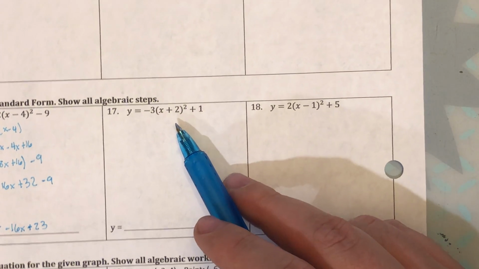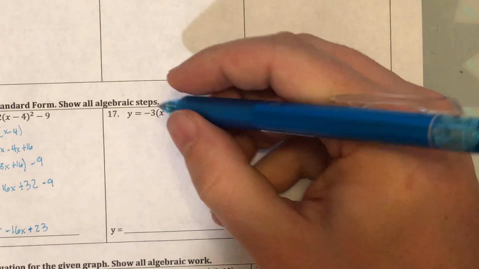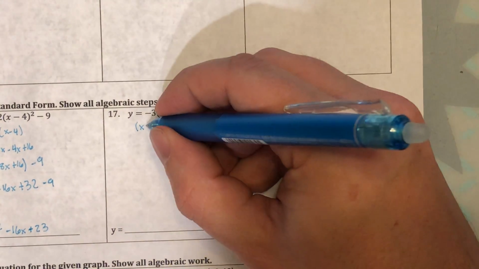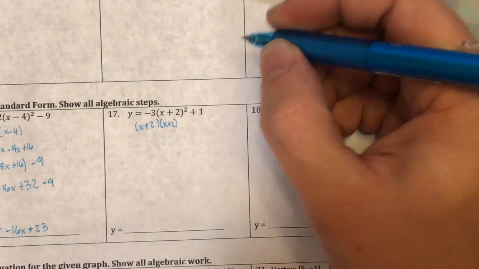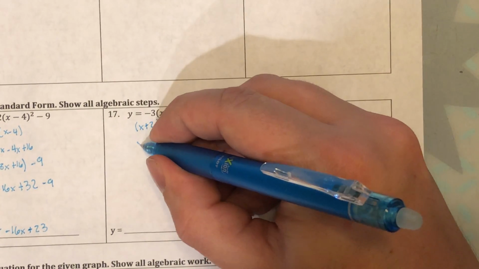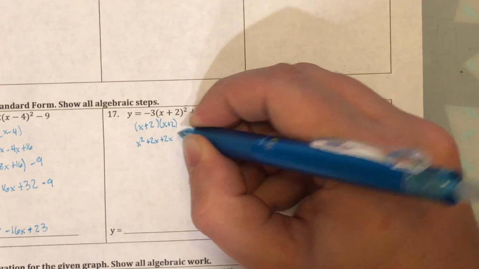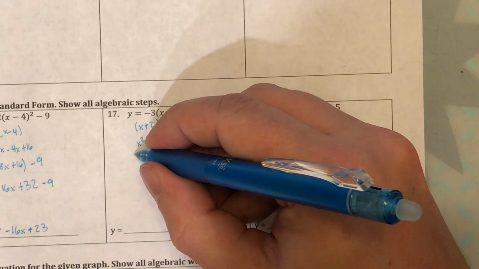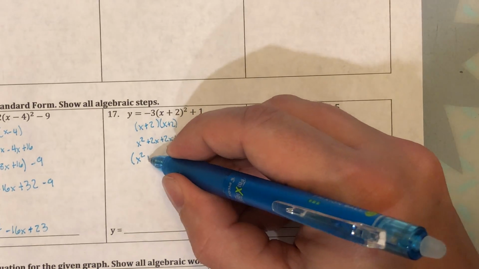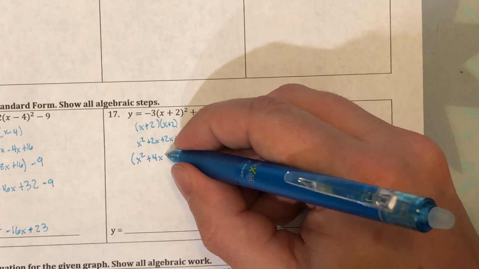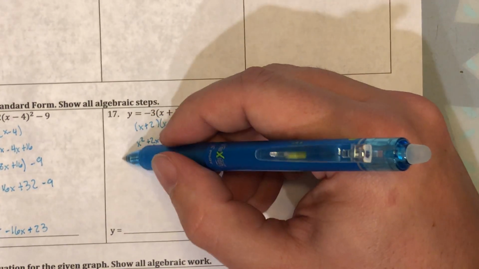Okay, again, follow those same steps. First thing I need to do, I need to FOIL with that squared. So I have x plus 2 times x plus 2. That gives me x squared plus 2x plus 2x plus 4. Combine my like terms: x squared plus 4x plus 4.